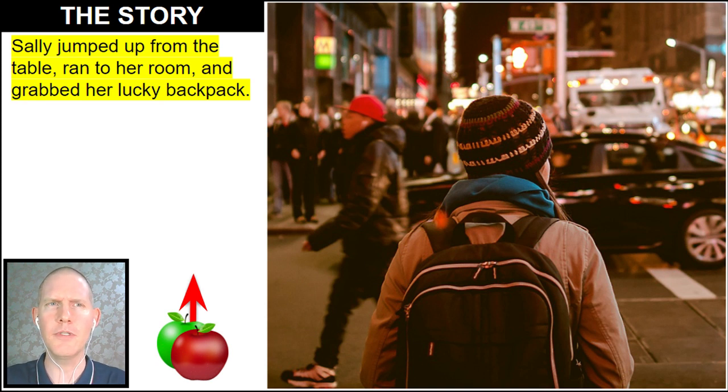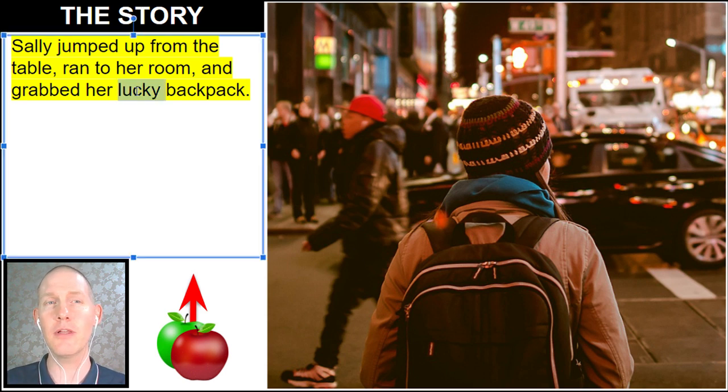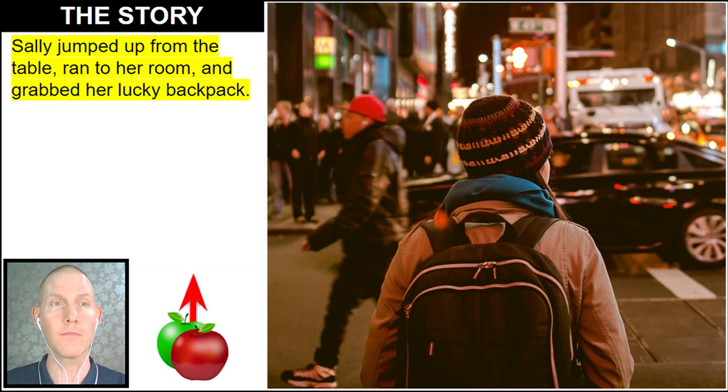Sally jumped up from the table, ran to her room, and grabbed her lucky backpack. I assume that it's this backpack that she's wearing. And lucky, something that gives you good fortune. Maybe something that makes you feel good. I'm gonna take a drink of water, excuse me. Delicious. Okay, so it could be a lucky pencil, it could be a lucky glove, a lucky car, I don't know. Something that you like and you enjoy. And you think it brings you luck or it brings you good fortune.